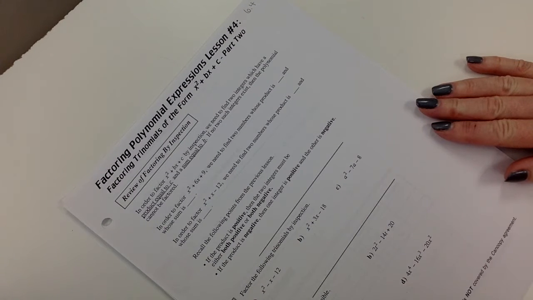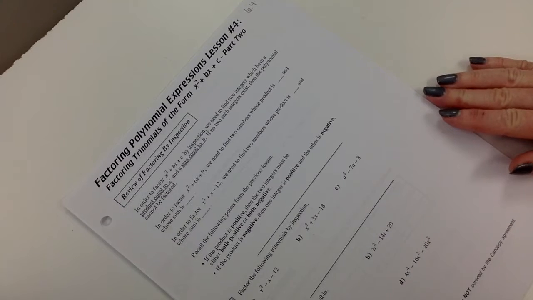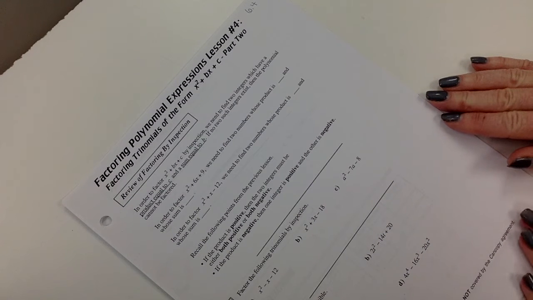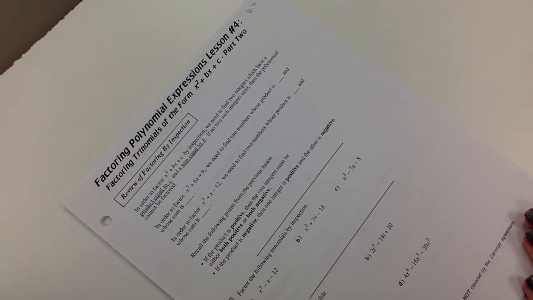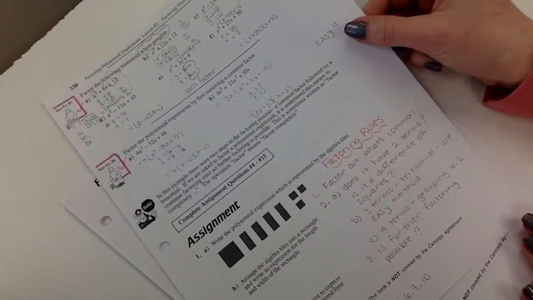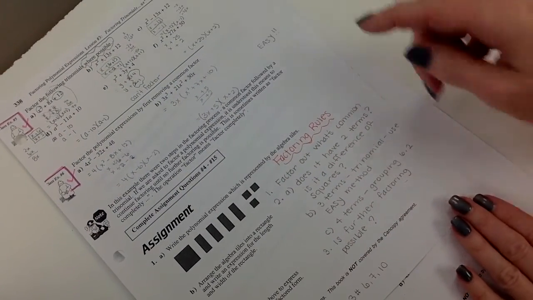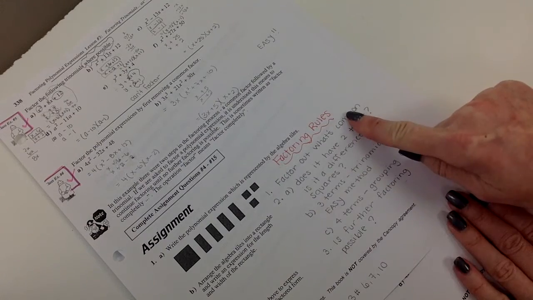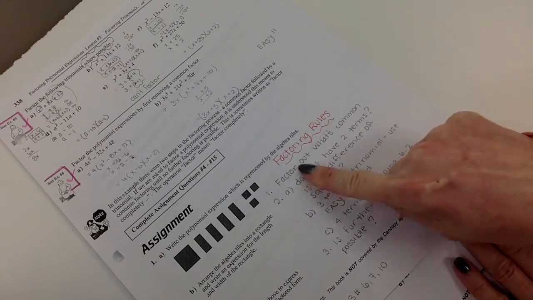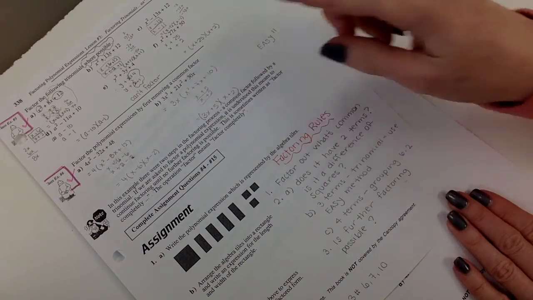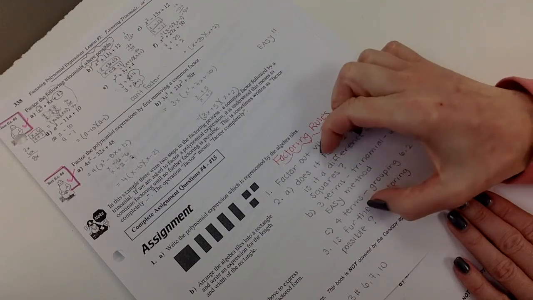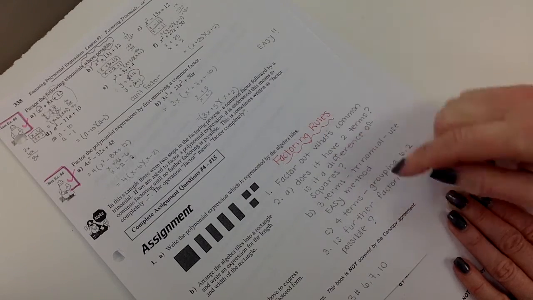Welcome back, math fans. Here we go with our next part of factoring, and this is factoring the trinomials, which is what we started yesterday. So, yesterday in our rules, where it talks about factoring and our general guidelines, we factored out what's common, and then we're thinking these three things for part two.